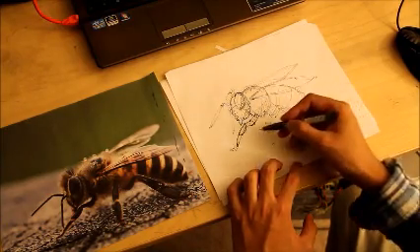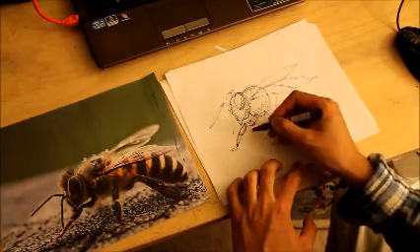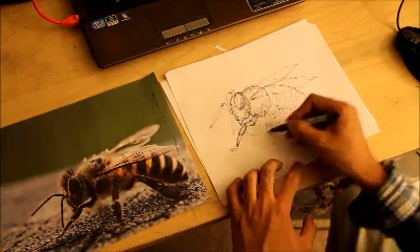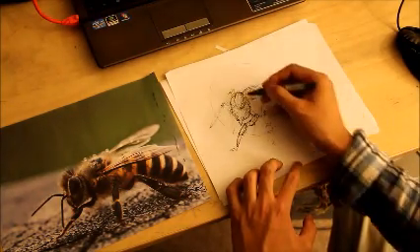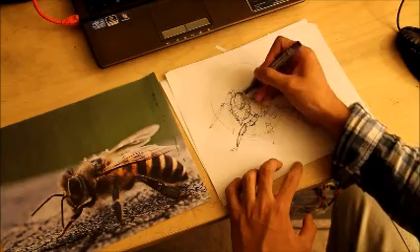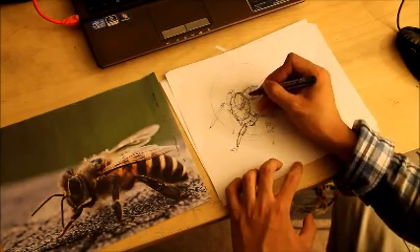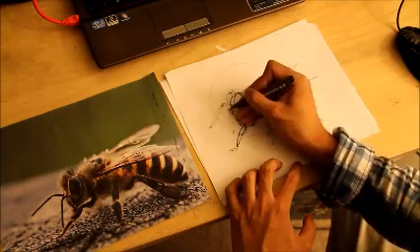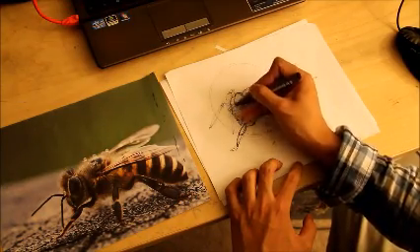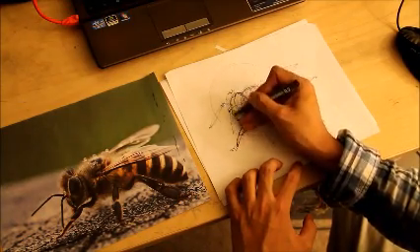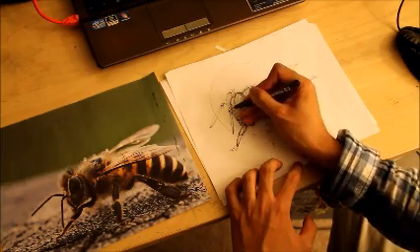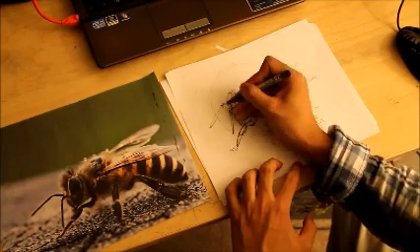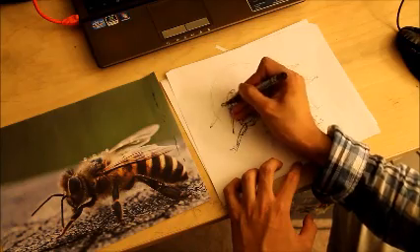And usually with a photo, with a picture like this, it's a practice to choose your focal point and emphasize the focal point. It's also a matter of conserving your time. You don't want to spend all your time literally copying the photo in terms of every single detail.